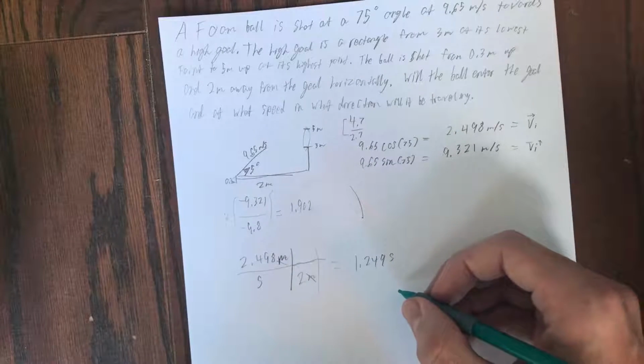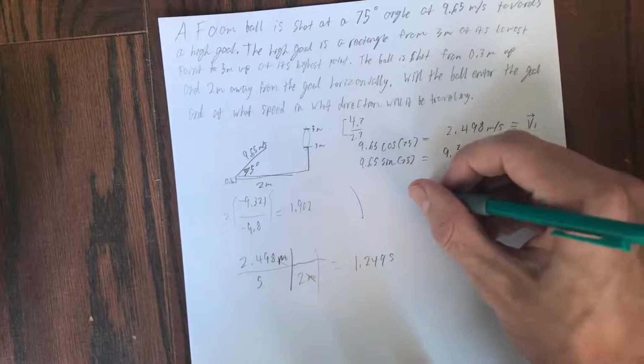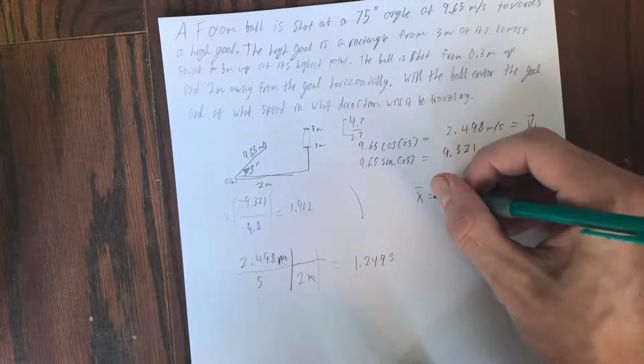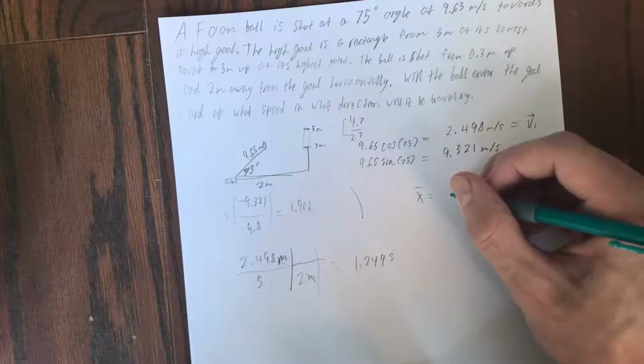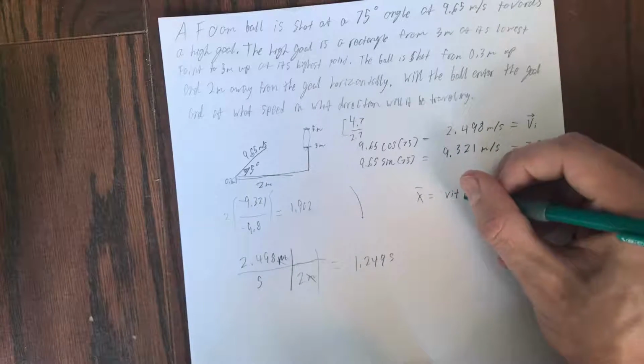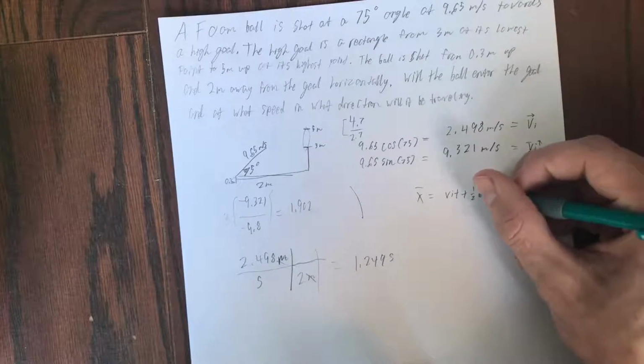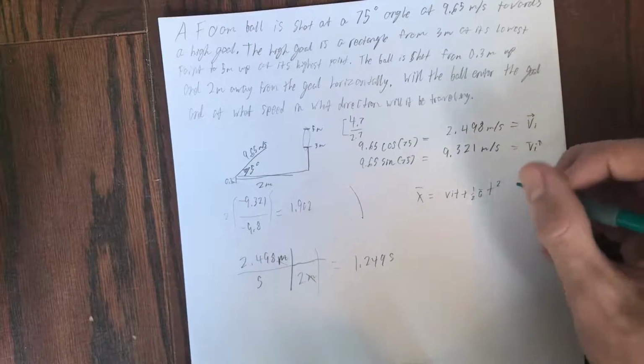In order to find how high it goes, we're going to need the displacement equation, which is displacement equals VI, the initial velocity, times the time, plus one half acceleration, which is g, times the time squared.